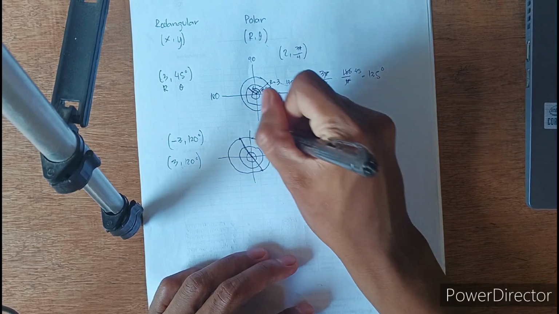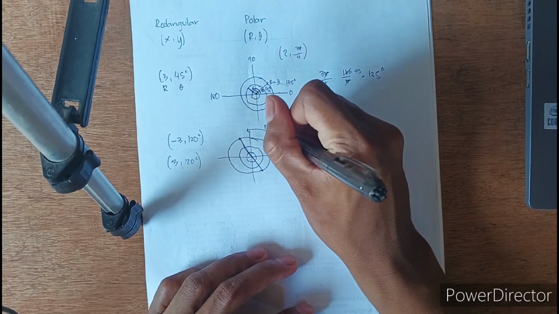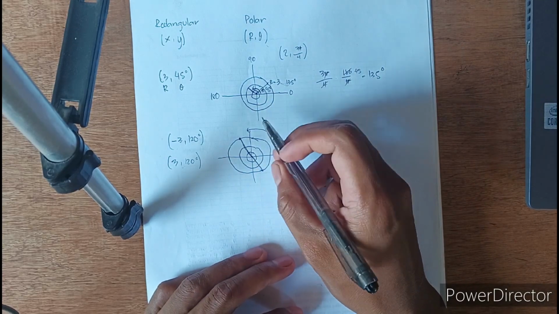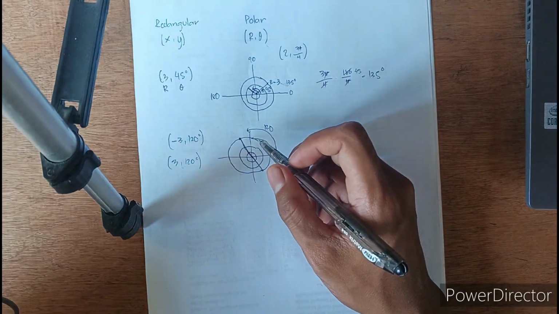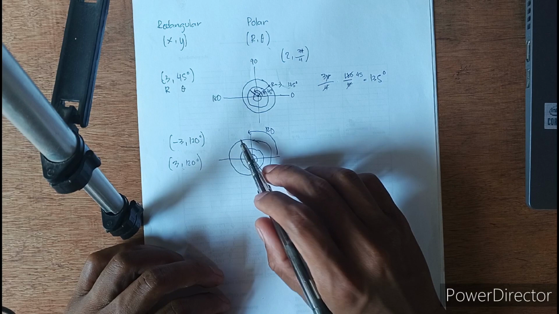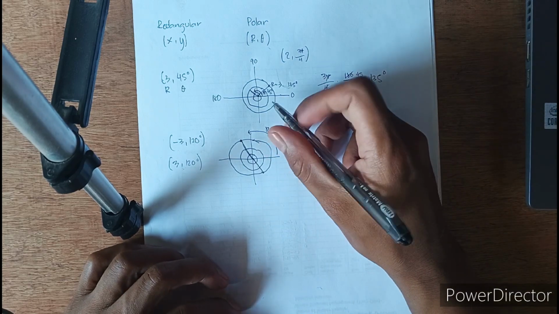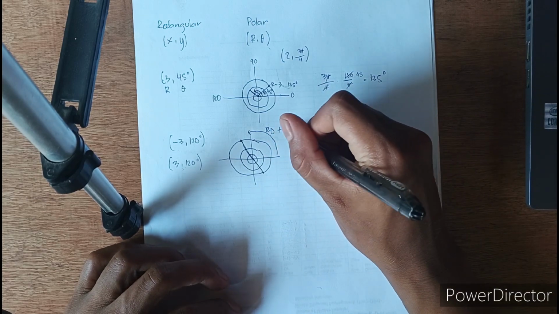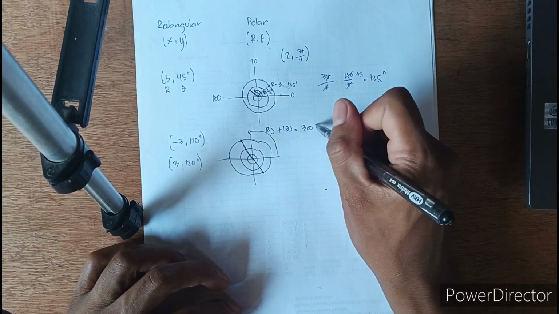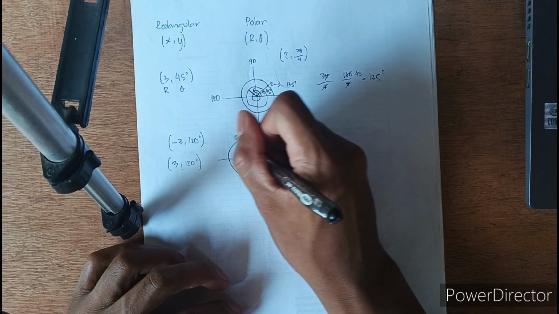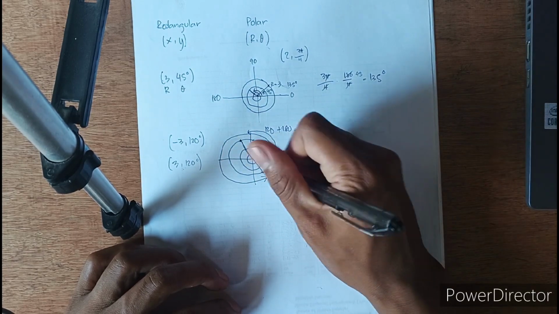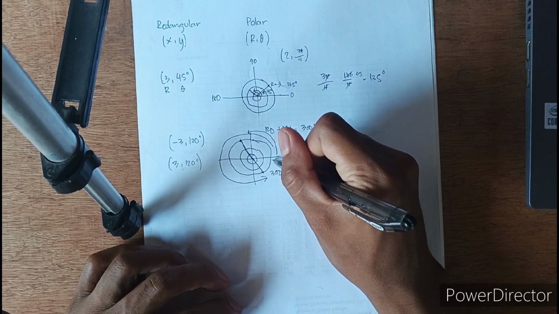This angle right here is 120. So 120 plus 180 is equal to 300 degrees. So this angle right here is 300.